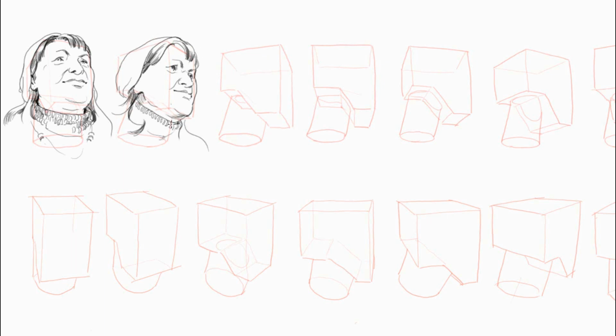One of the benefits of doing this exercise is that it forces you to make observations that you may have previously overlooked. For example, with this character, I noticed how the shape of the eye is affected by the drooping of skin from the overlying brow.